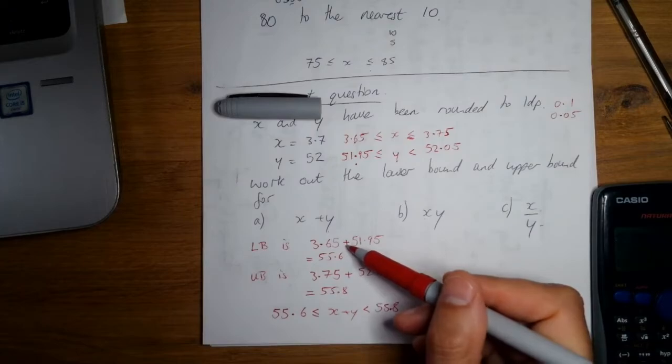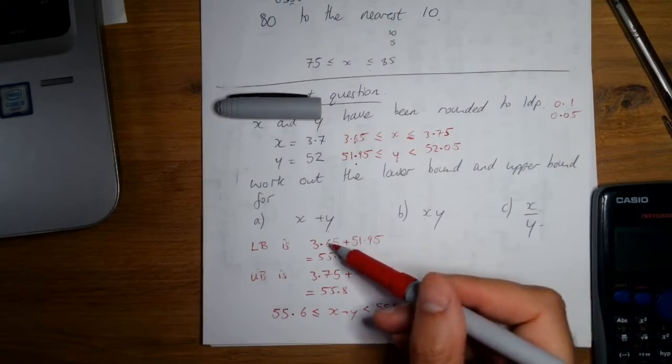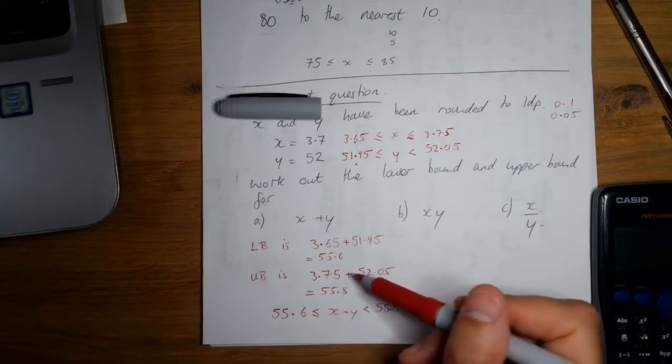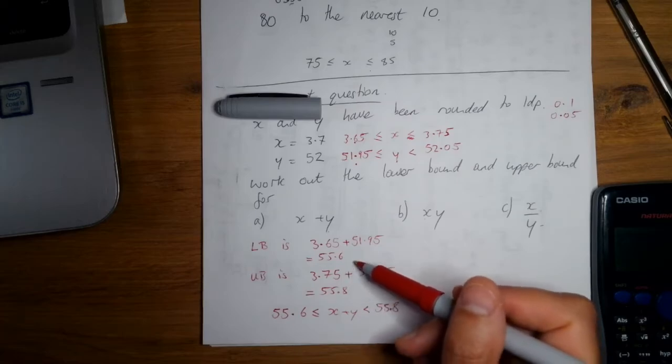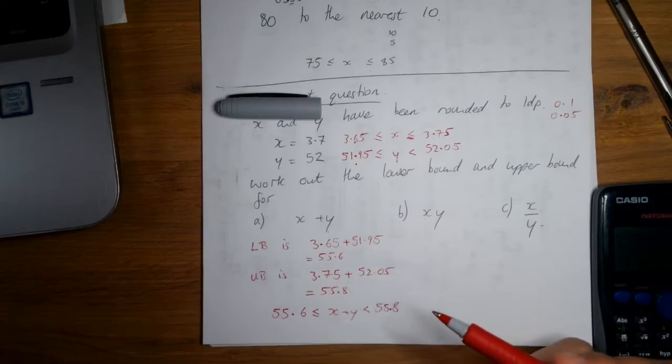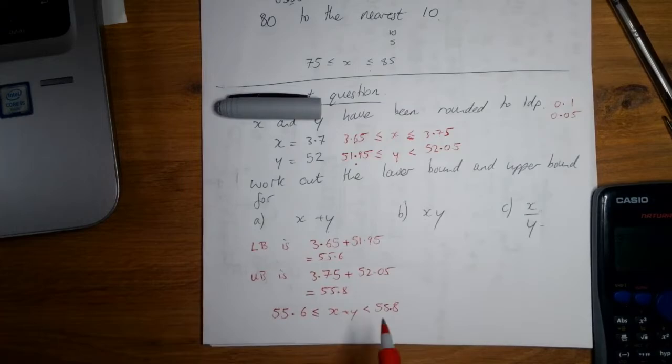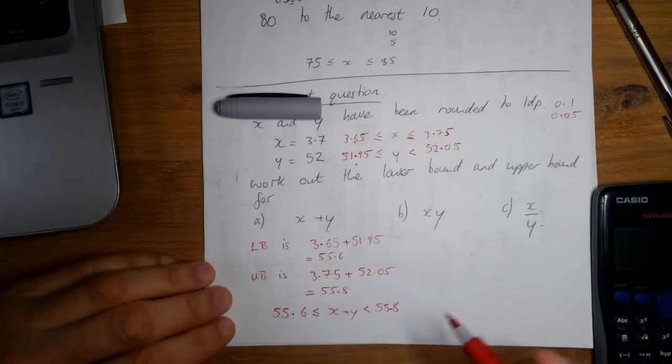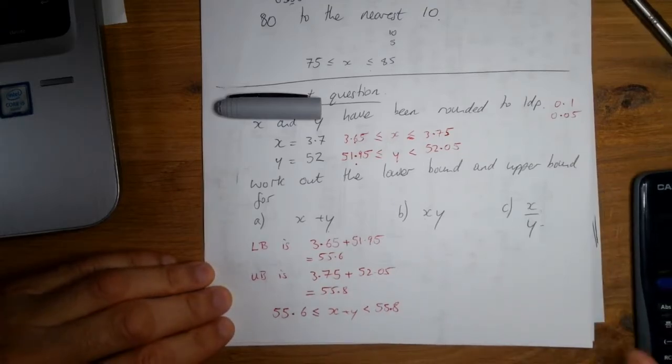The only difference is, and you'll be using these numbers for the lower bound and these numbers for the upper bound. Instead of adding, you will be multiplying. Instead of writing x plus y here, you will write xy here. Okay? Now then, the reason why this is different is because you're dividing.